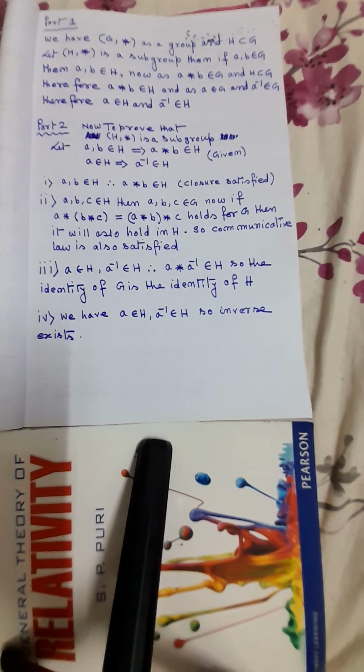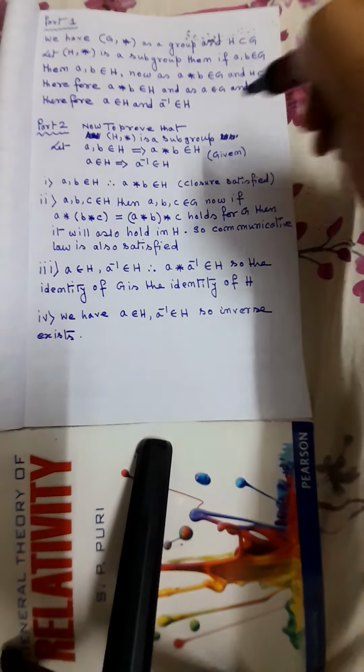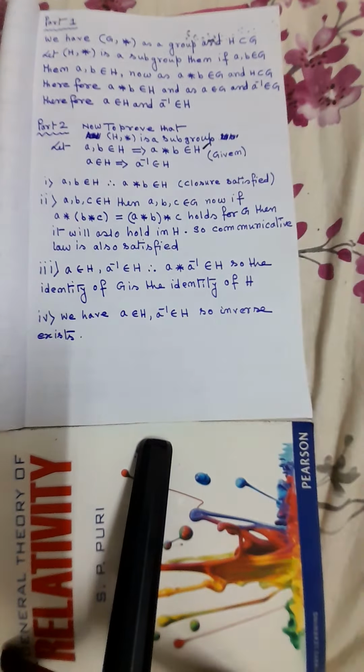Now the proof of part 2. Now to prove that H asterisk is a subgroup. It is given that a, b belongs to H, a asterisk b belongs to H, and a belongs to H, a inverse belongs to H. Now point 1: if a, b belongs to H, then a asterisk b belongs to H. Okay, closure is satisfied, because it is already given in the theorem. So we can see that closure is satisfied.